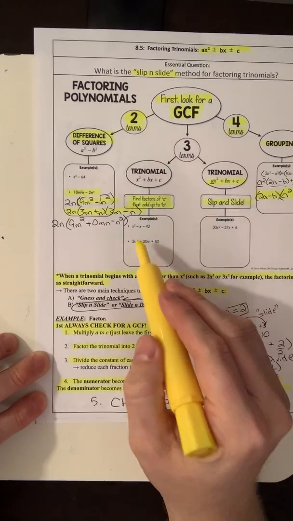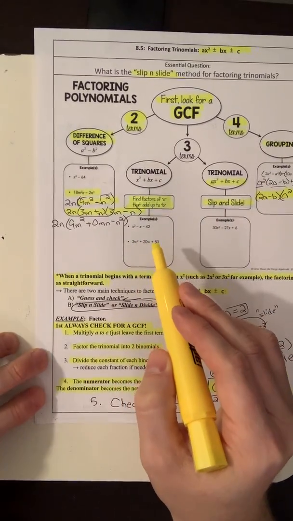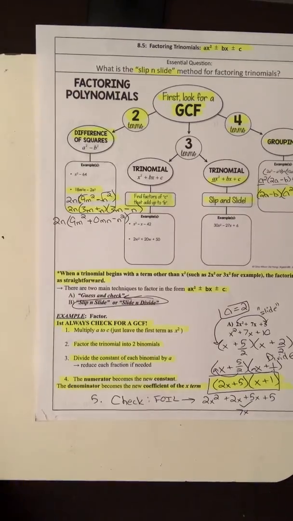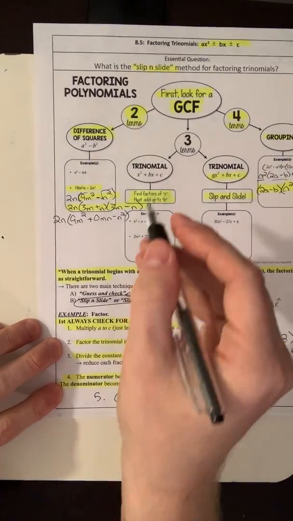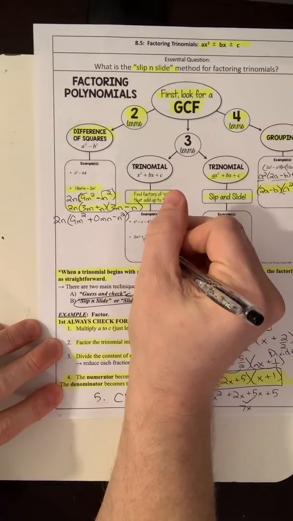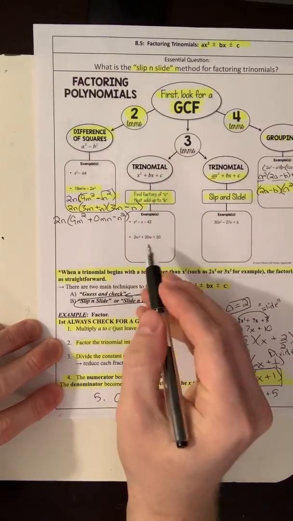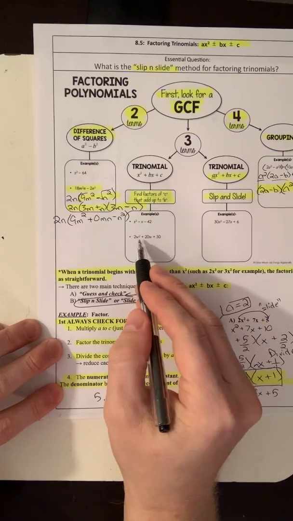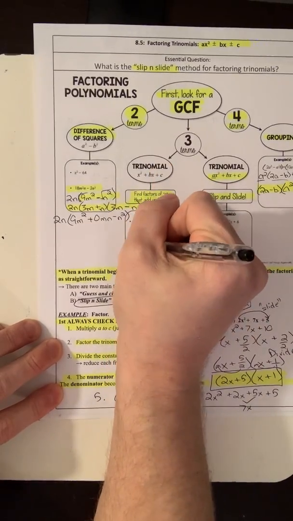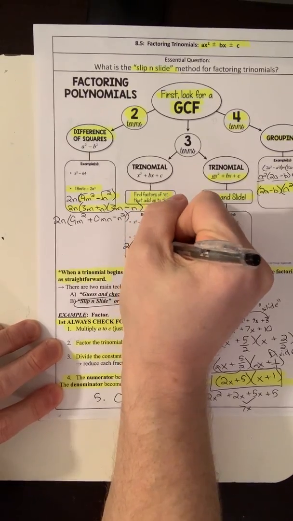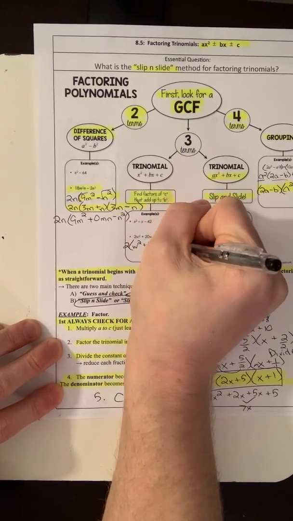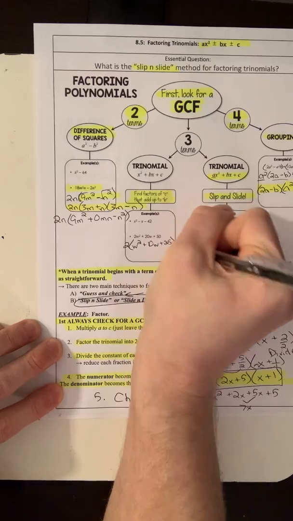So I'm going to do the second example, 2w squared plus 20w plus 50. So let me try and write a little bit bigger so you can see. First things first, is there a greatest common factor? Well, in this case, there is. GCF between these 3 terms is 2. So I pull out the 2 and I'm left with w squared plus 10w plus 25.